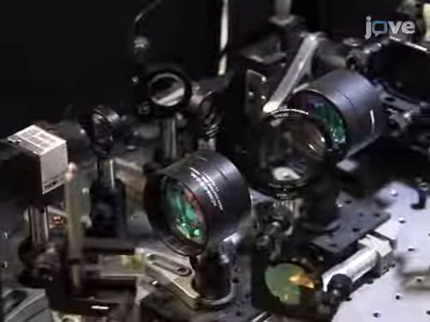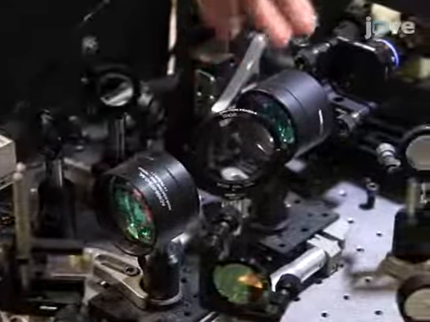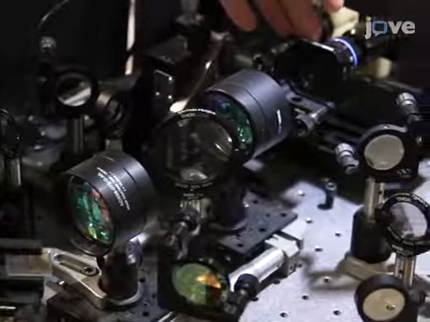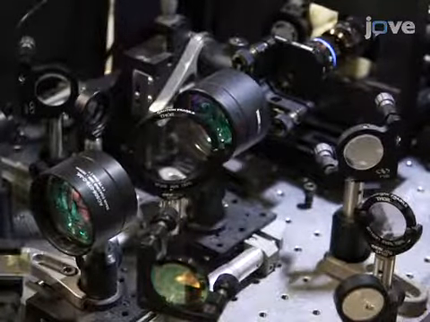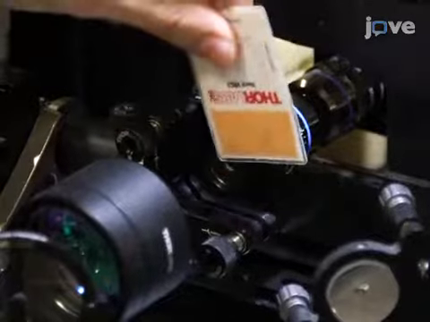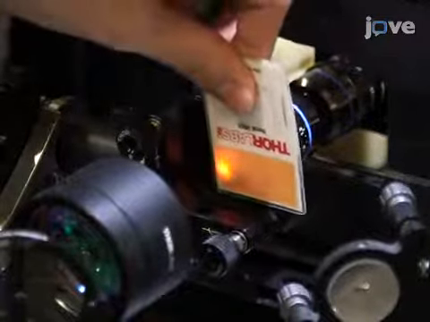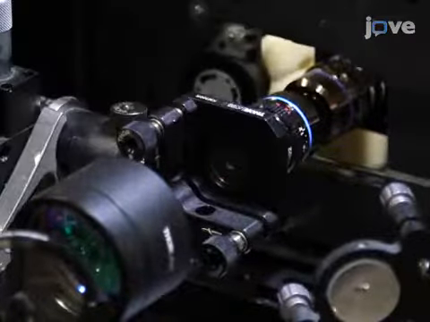Configure a telescopic relay lens assembly in a 4F imaging system to direct the spectral shower onto the rear focal plane of an objective lens below a sample platform. Ensure that the spectral shower fills the rear aperture of the objective lens.